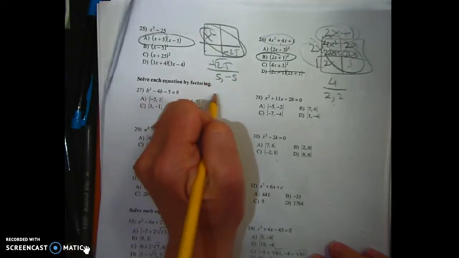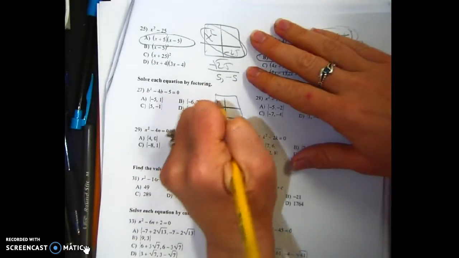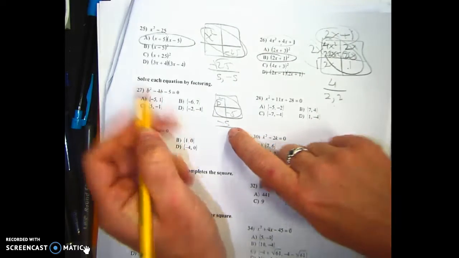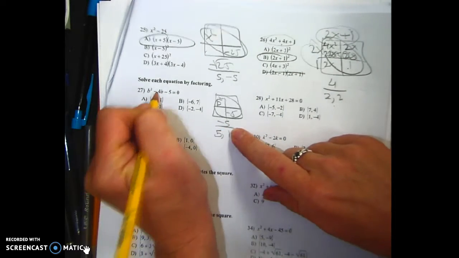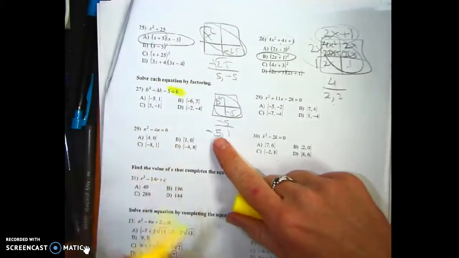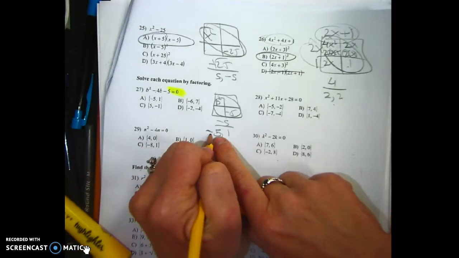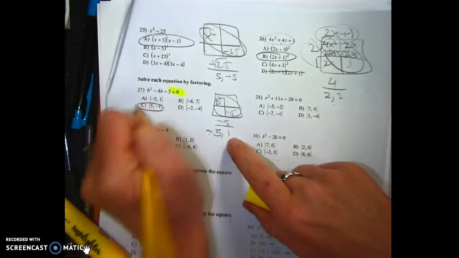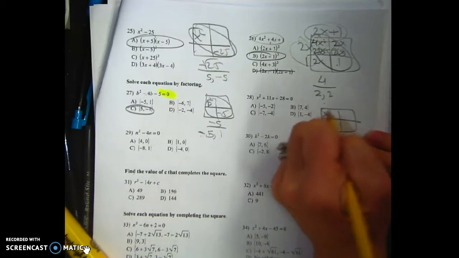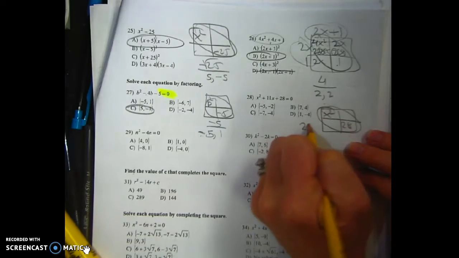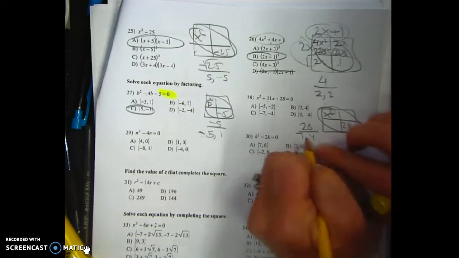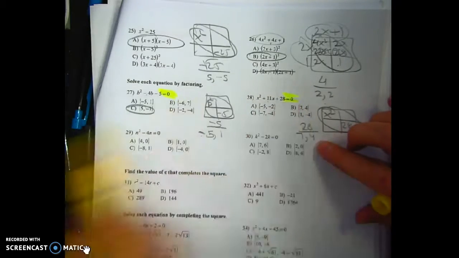For this one, I do my box again. It's the same thing as before, but a little bit different. Two numbers that multiply to get 5 and add to 4 are 5 and 1. Since that's negative, that's negative. But since it says equals 0, now this is when you do the opposite. Opposite of negative 5, 5. Opposite of positive 1, negative 1. Same thing over here. Do your box. Two numbers that multiply to get 28 and add to 11 are 7 and 4. But since it says equals 0, do the opposite.